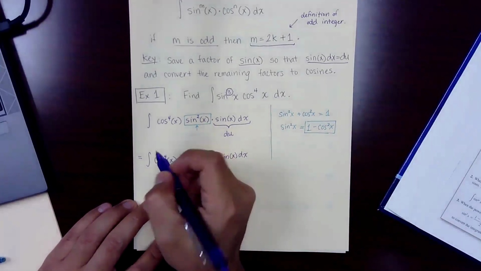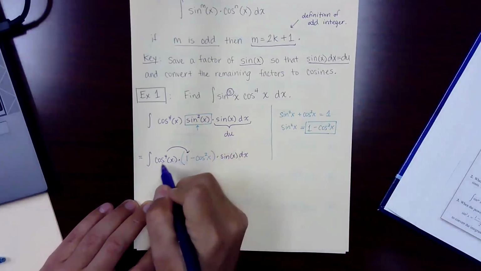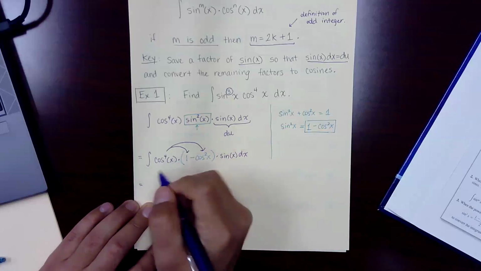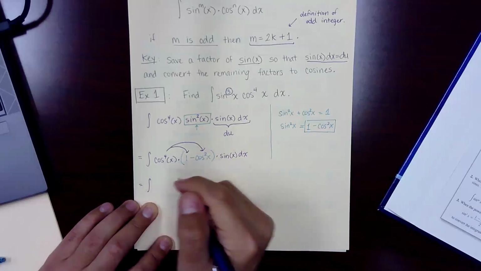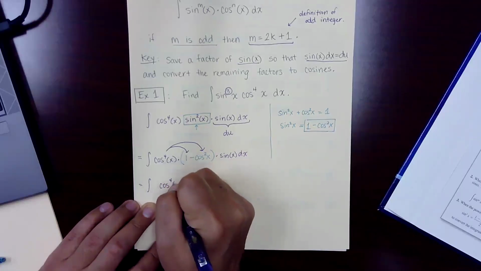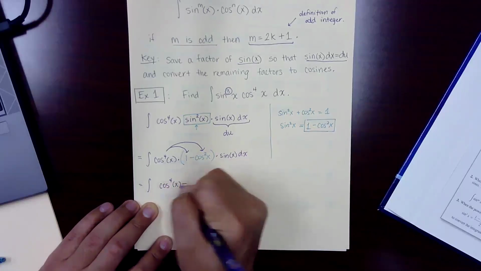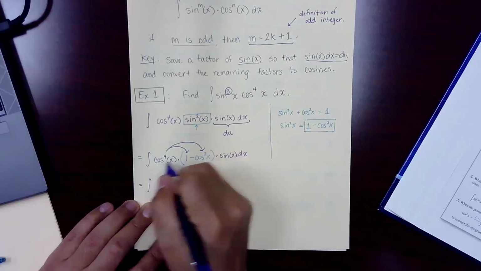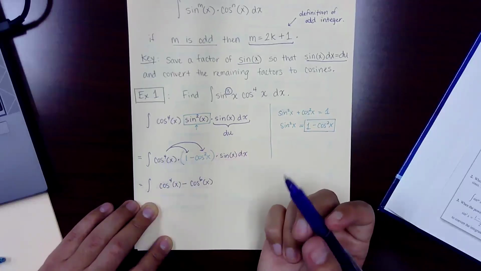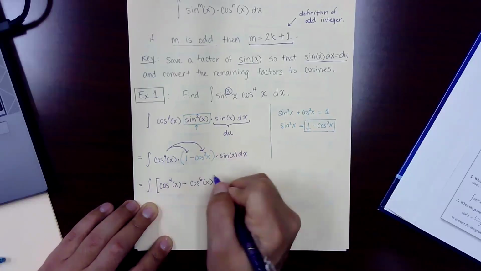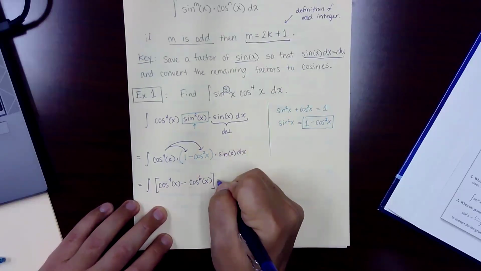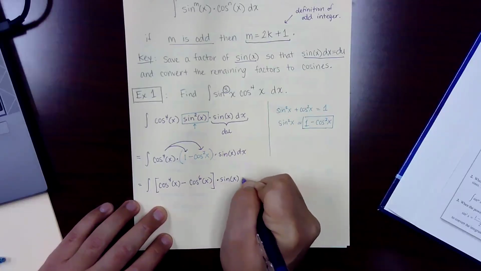Then with a little bit of algebra here, we're just going to distribute this cosine to the 4th power of x here and here so that we get this new integral, which says we have cosine to the 4th power of x minus cosine to the 6th power of x, because when you multiply powers, you add the powers. And I'm just putting this in brackets for clarity's sake. Maybe it'll be clear in a second. And then we have that sine of x dx.